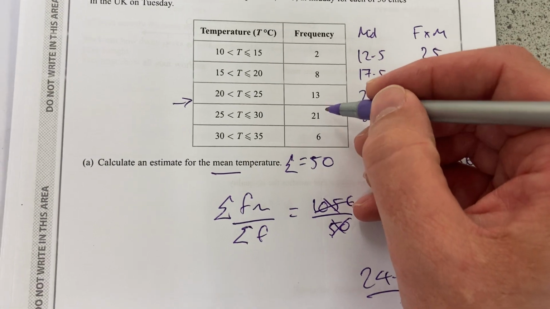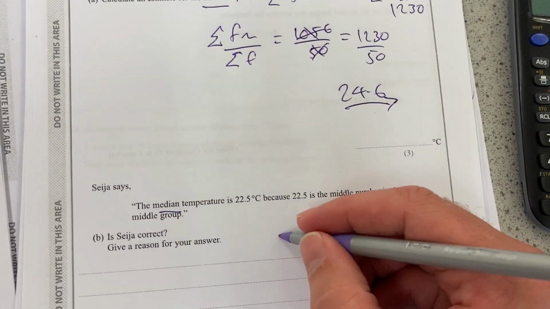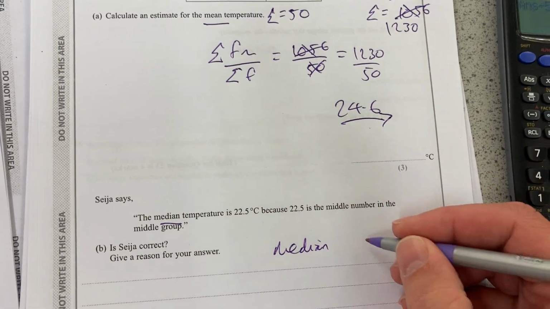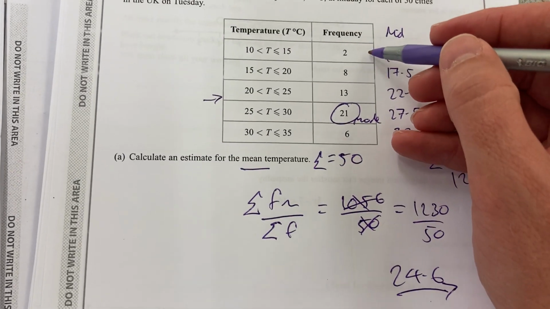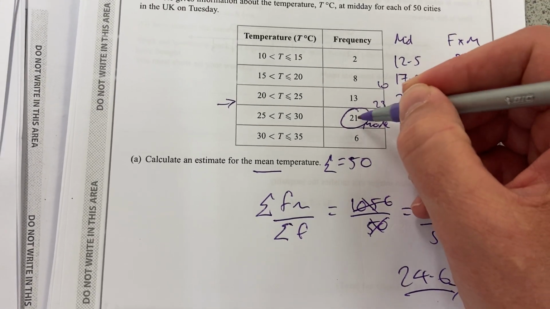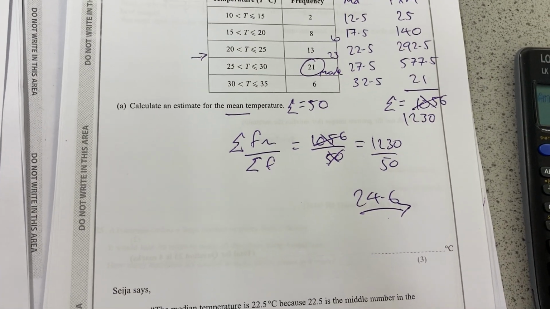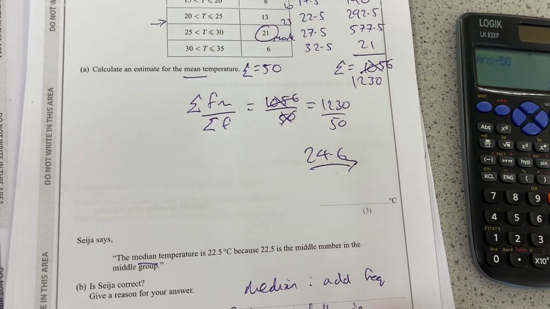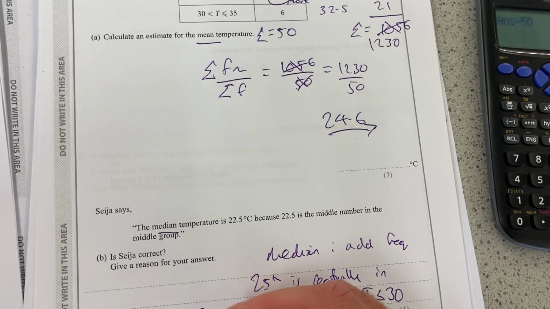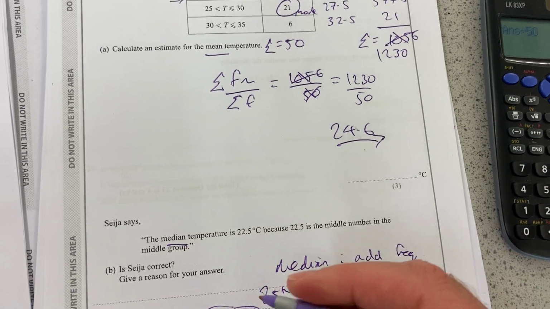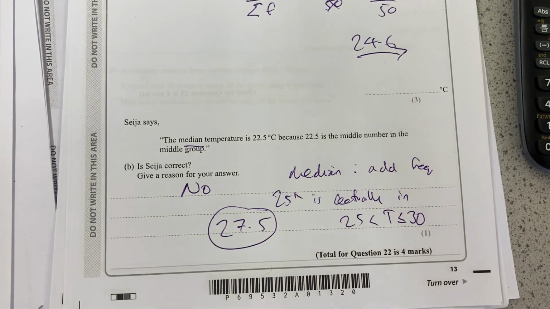Now we can see that's actually the mode. But for this grouped data, the median, you'd have to add the frequencies. And we get 10 there and we get 23 there. So the 25th is actually in the 25 to 30 group, so it would actually be 27.5. So no is the answer there.